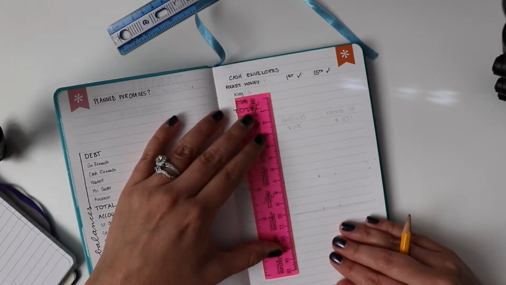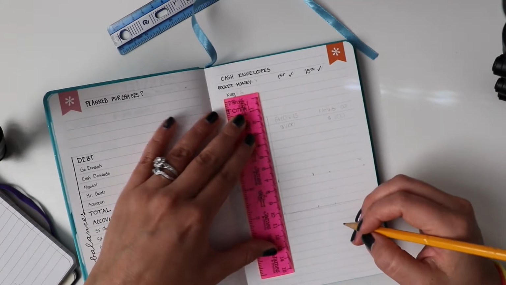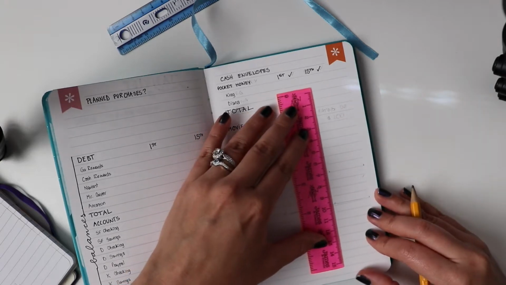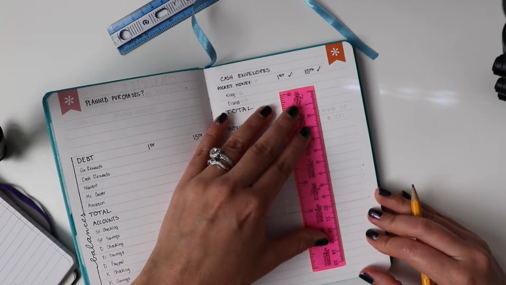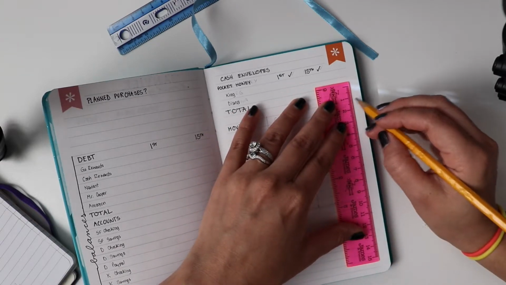So let me walk you through what I'm doing here because it can be a little complicated. It doesn't have to be. I just really enjoy doing this kind of stuff. Basically, this is going to be like my trackers for my spending.